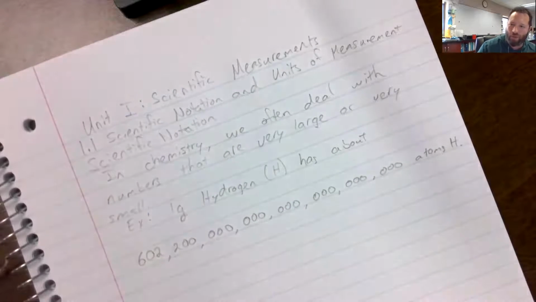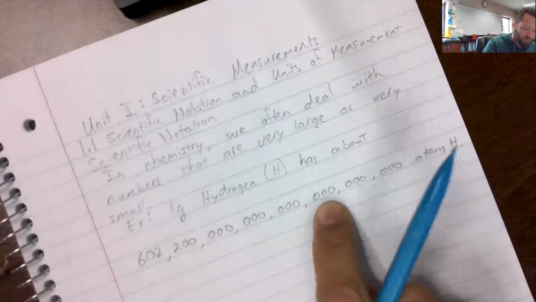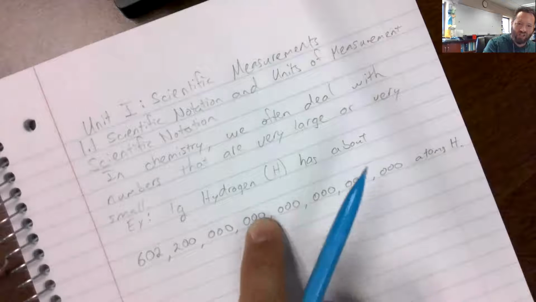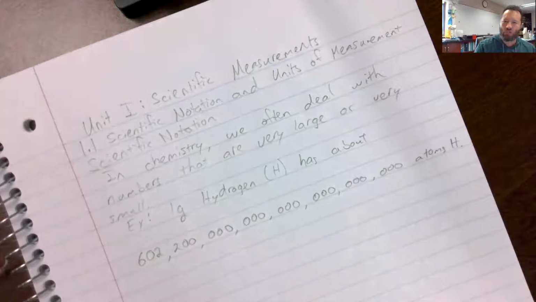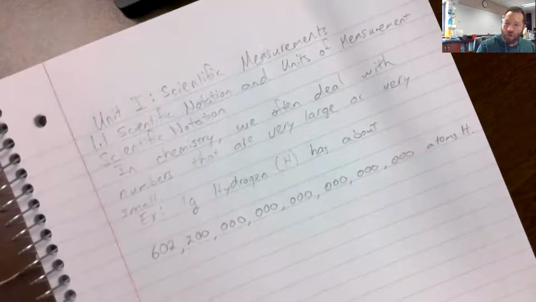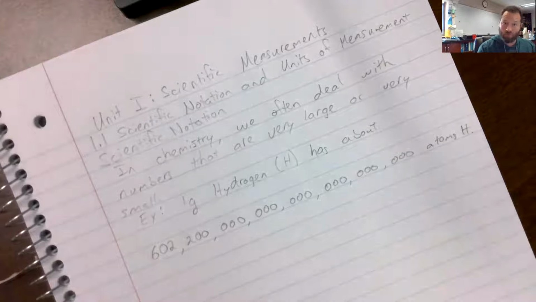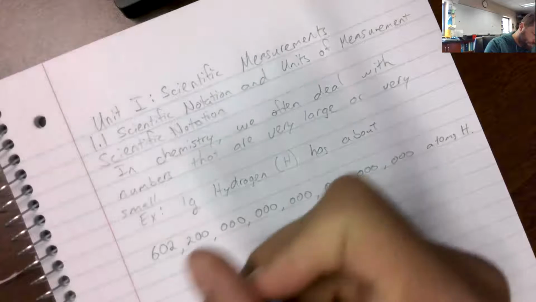I don't even know how to say that. I'm not sure what the word is. Here's the millions, here's the billions, here's the trillions. So we're several magnitudes larger even than that. So it's a huge number, very difficult to type that in your calculator and get the correct number of zeros. Yet again, in chemistry, we have to work with numbers like this a lot.